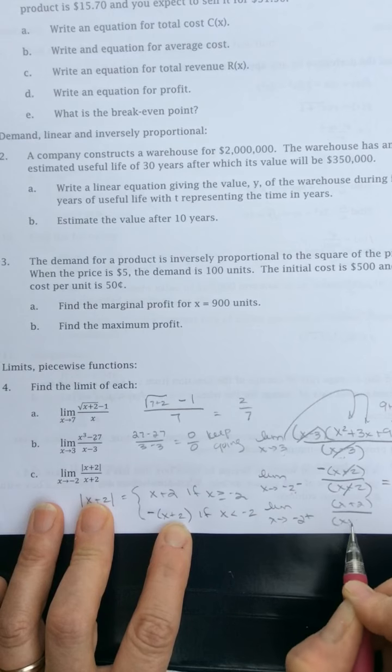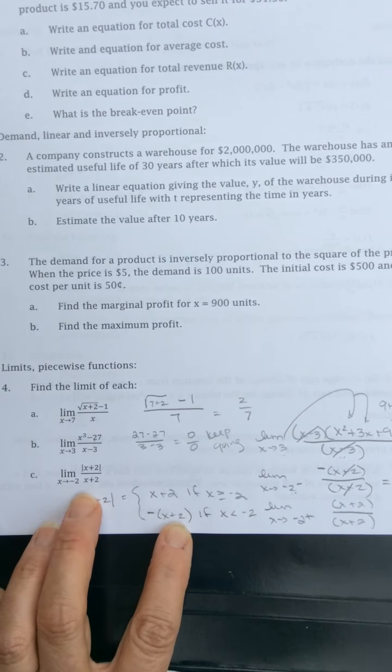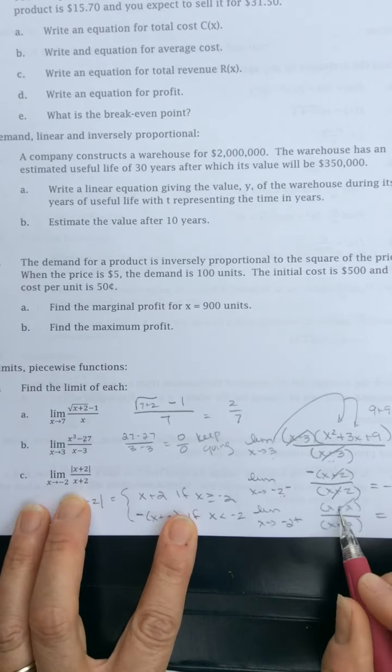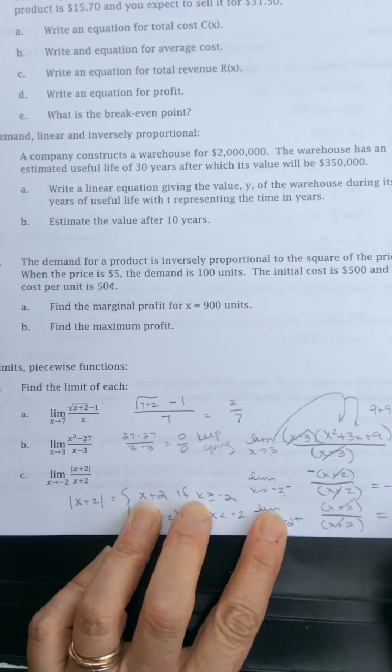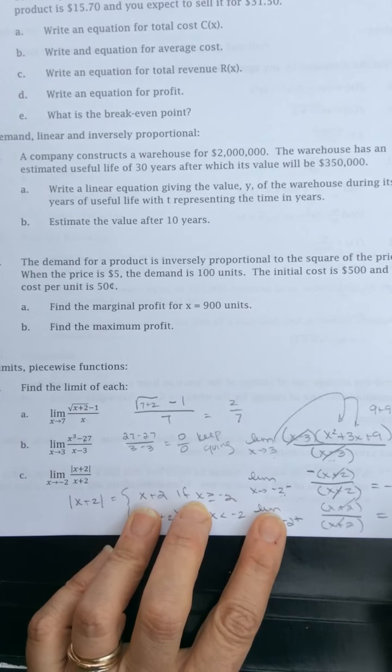But the denominator's not going to change. It is x plus 2 no matter what. And now we realize, whoops, the limit from the right is 1. So our function, as you come close to the number -2, is coming at a y value of -1 from the left, and it's coming at a y value of +1 from the right.